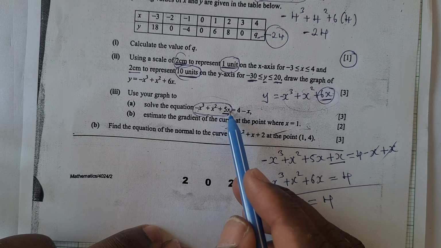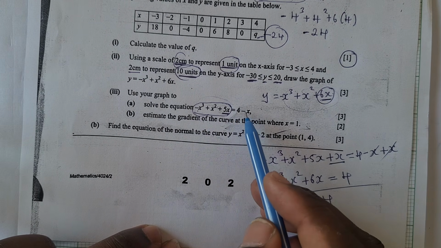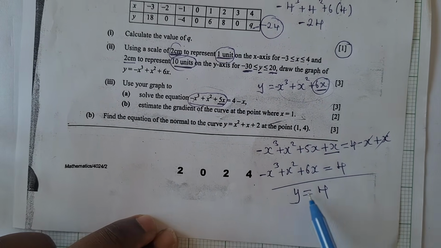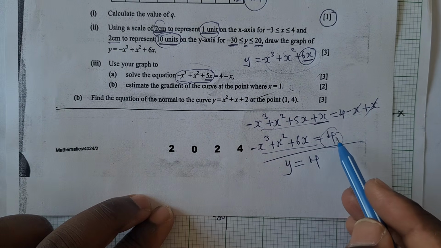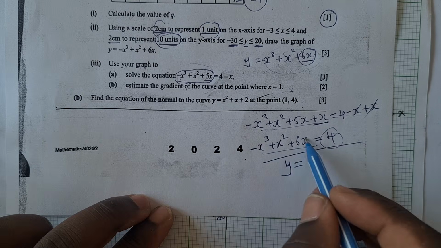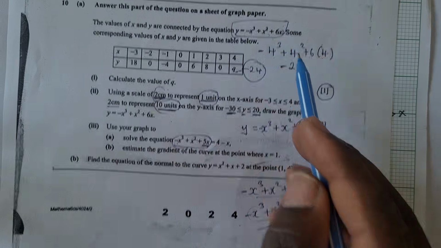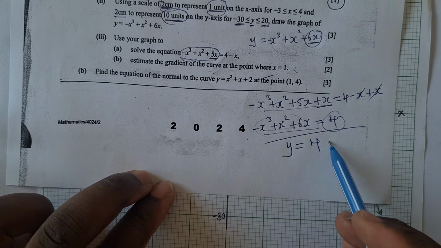So in this case, it's plus x this side, and also plus x this side. You can see I've remained with this same equation, equal to 4. So meaning this is my y, because here they said y is equal to this. This is my y is equal to 4. So graph y is equal to 4.